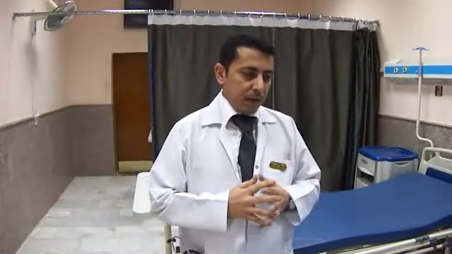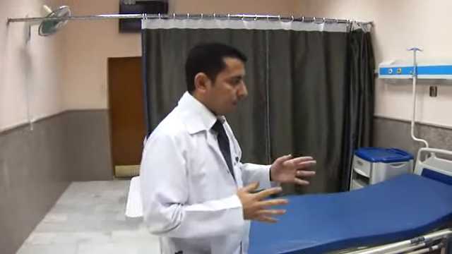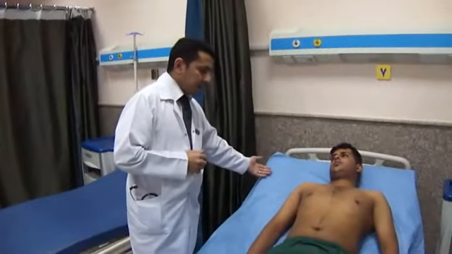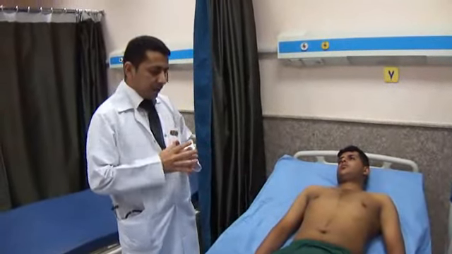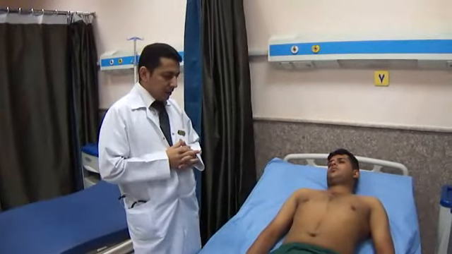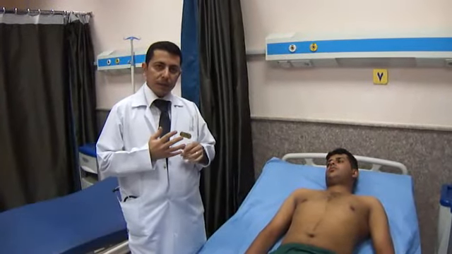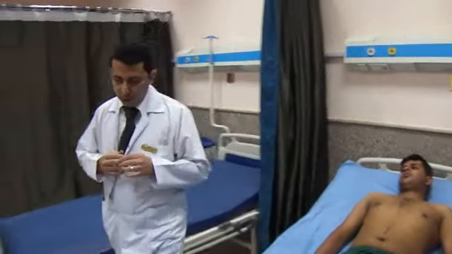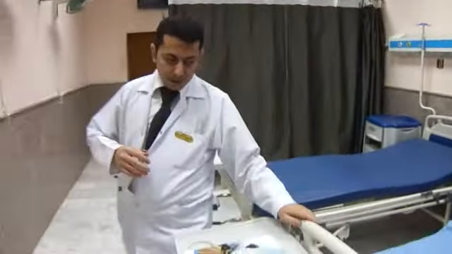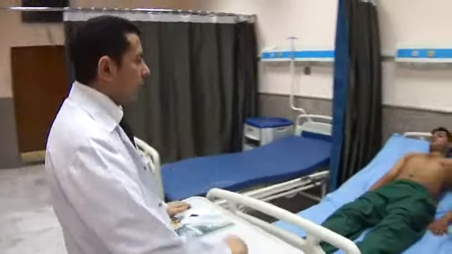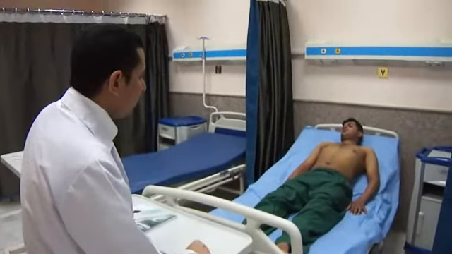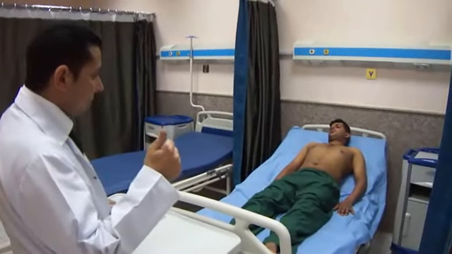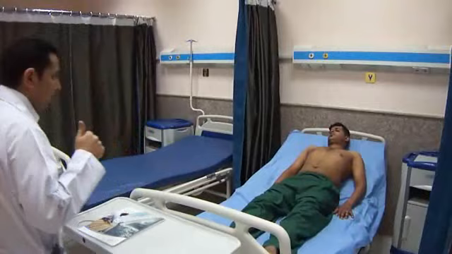As we will see now, first of all we have to elevate the head of the bed to 45 degrees, and we will perform these three steps, as I said: the inspection, palpation, and auscultation. First of all, I will stand at the end of the bed, looking at the chest to see whether it is of normal shape or not.